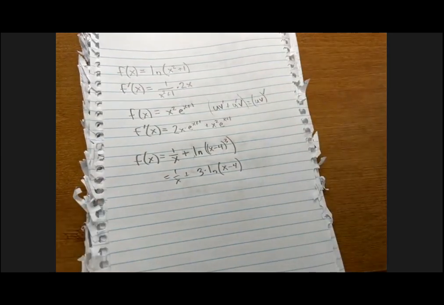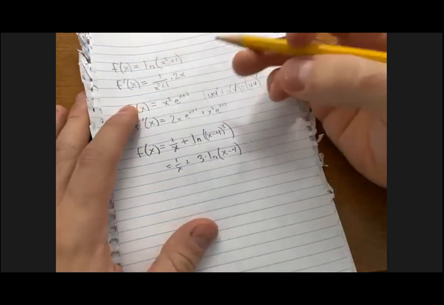That 3, which is an exponent inside the natural log, can always come outside as a coefficient, as a multiplier. But you'll get the same answer either way. Let's demonstrate how you get the same answer either way.